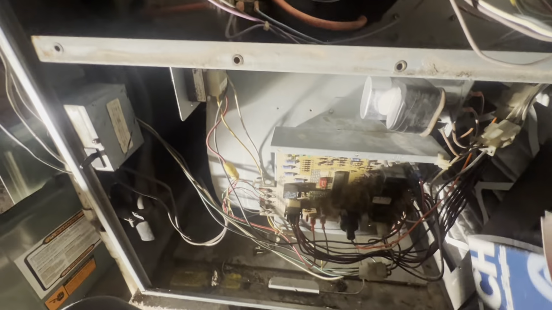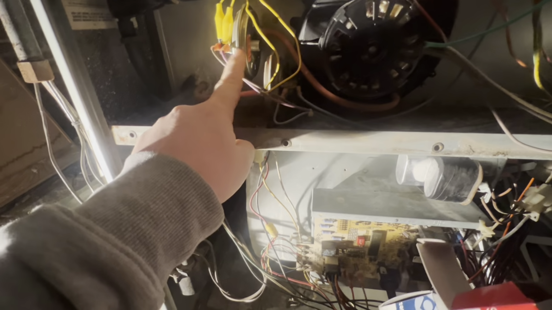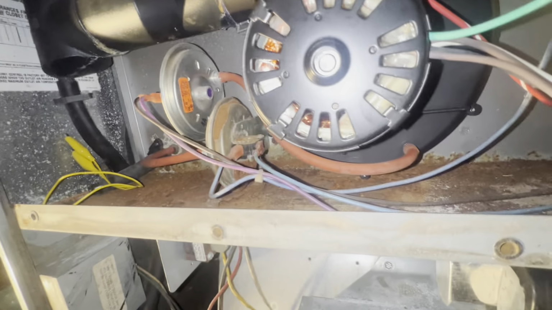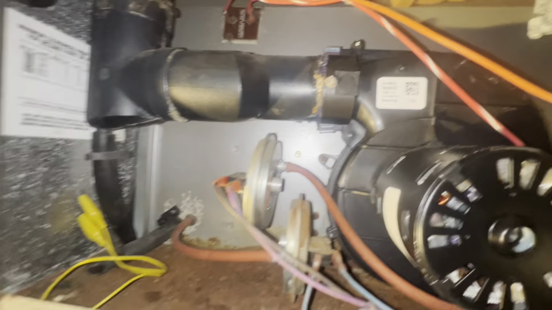Oh, so now we're going to take our new switch and we're going to replace this jumped out one right here. Let's get started. So what we need to do is we need to get these two screws removed. So let's go ahead and start there.